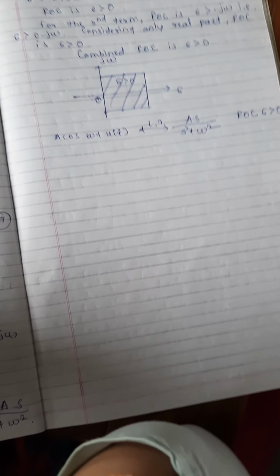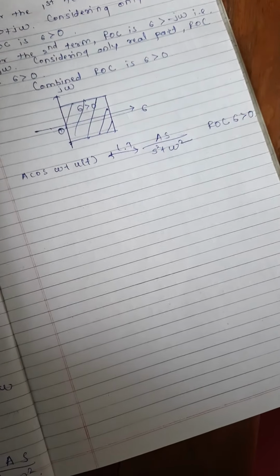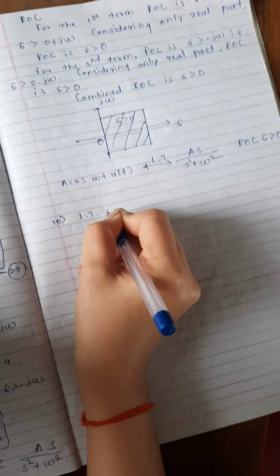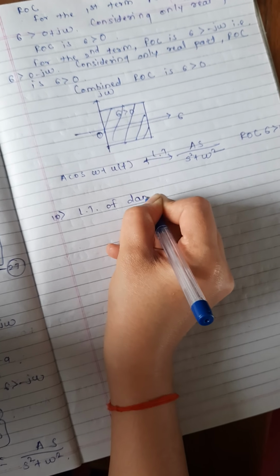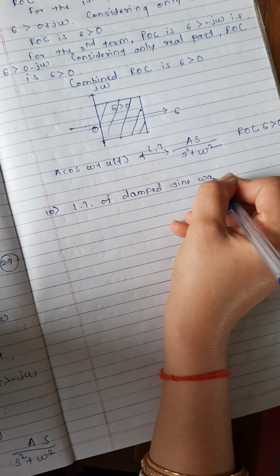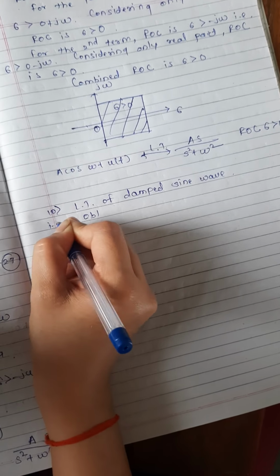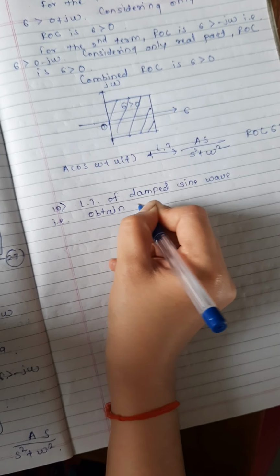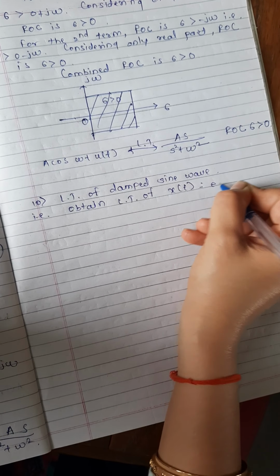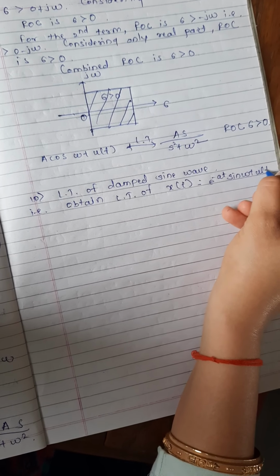Now next is Laplace transform of damped sine wave. Laplace transform of damped sine wave. That is, we have to obtain Laplace transform of x of t is equal to e raised to minus at sine omega t u of t.